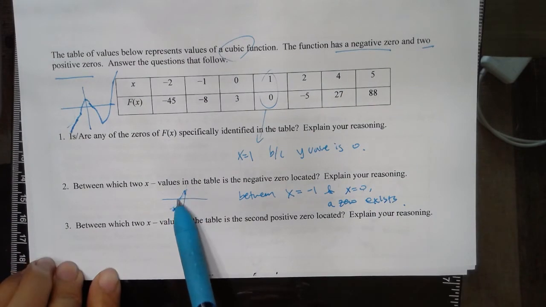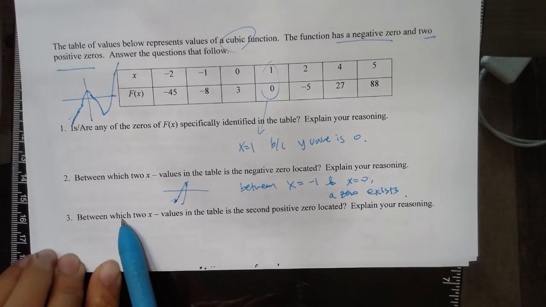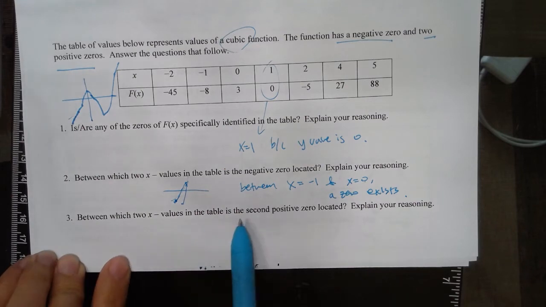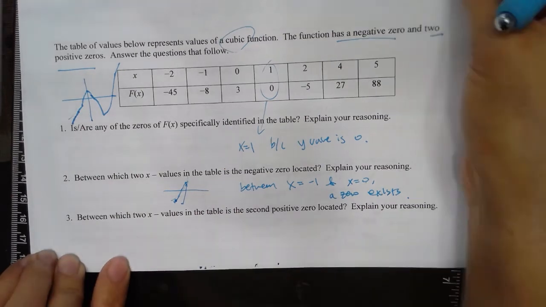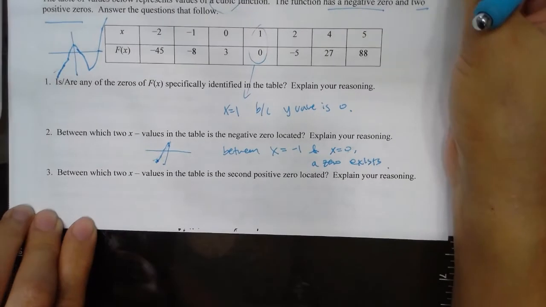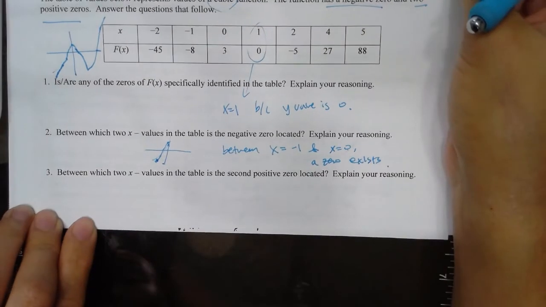Between which two x values in the table is the second positive 0 located? I'm going to give you some time to think about it. In fact, guest teacher, give them 1 or 2 minutes to think, and then we'll work together.